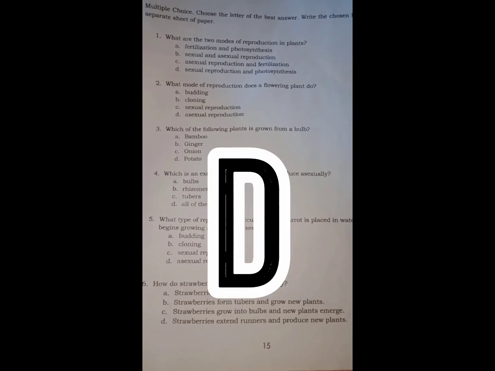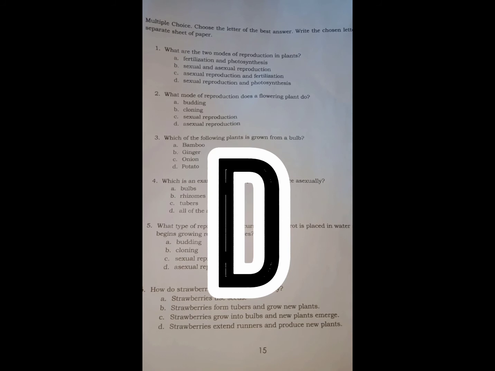Number 6 is, how do strawberries reproduce asexually? A. Strawberries use seeds. B. Strawberries form tubers and grow new plants. C. Strawberries grow into bulbs and new plants emerge. Or letter D. Strawberries extend runners and produce new plants. Now, if you answer letter D, strawberries extend runners and produce new plants, check.